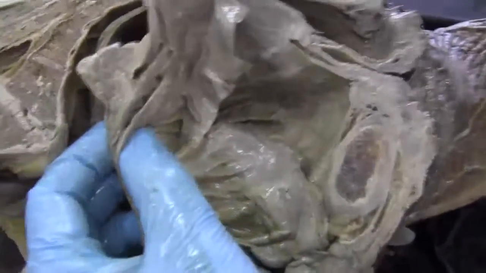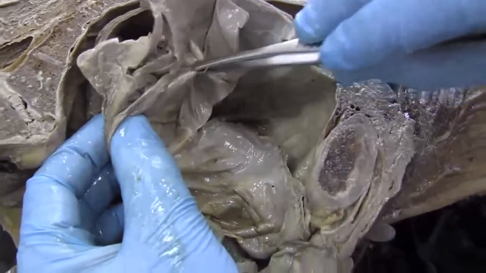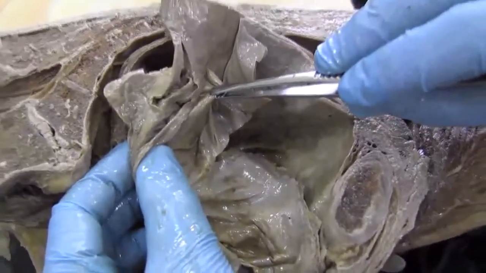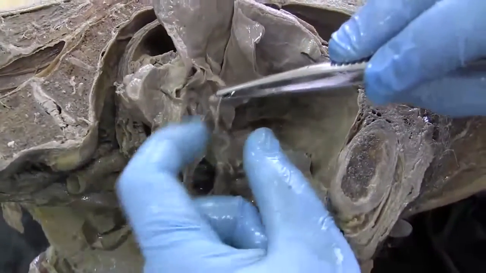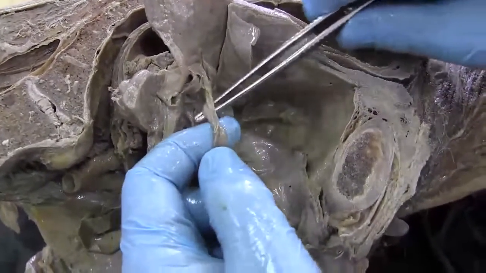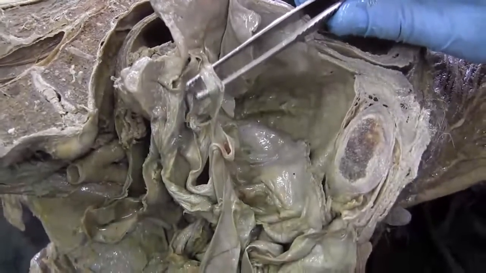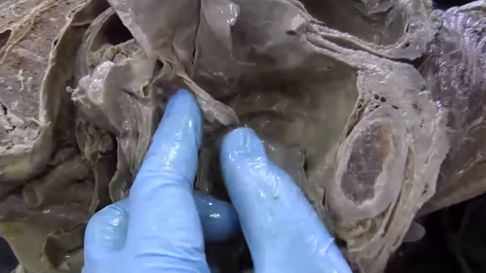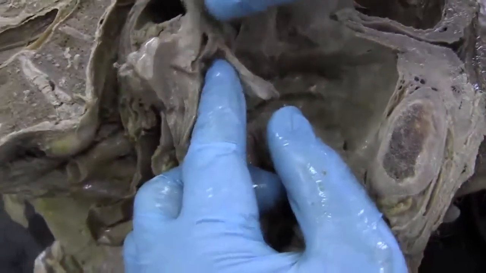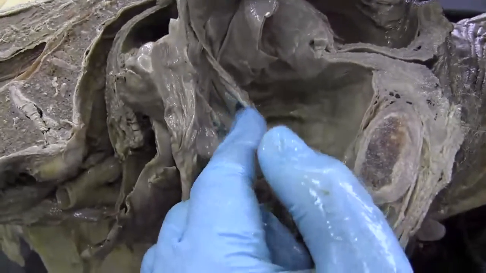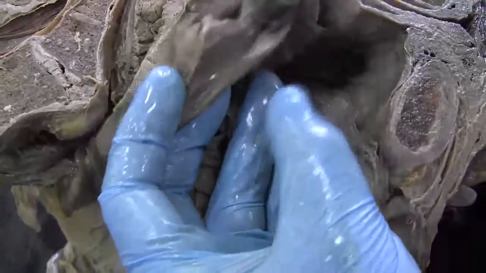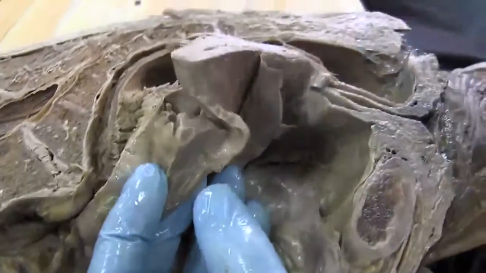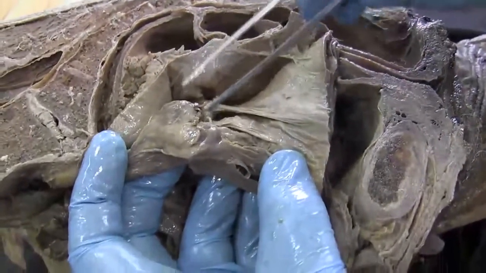This is the broad ligament, which attaches to both sides of the uterus and contains the round ligament of the uterus. This is the round ligament of the uterus. It appears from the anterior surface. And this is the fallopian tube, or the uterine tube. And this is its fimbriated end here.